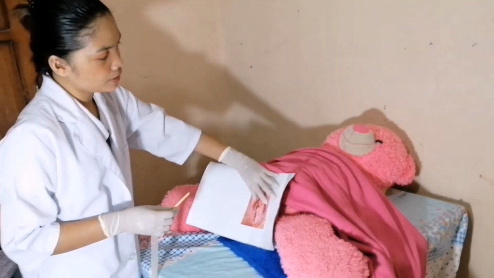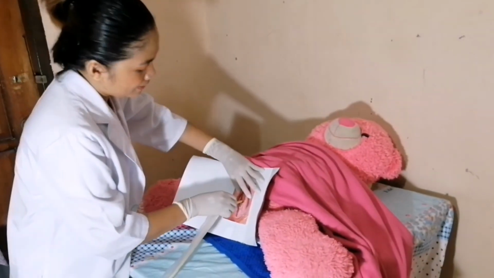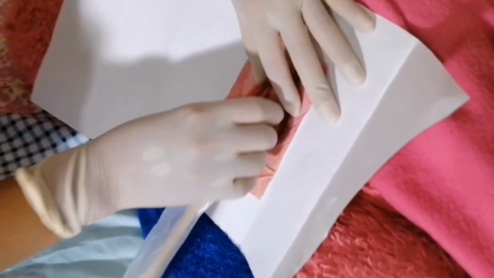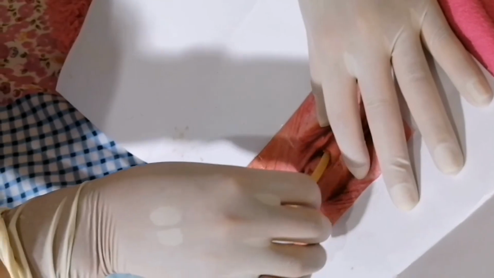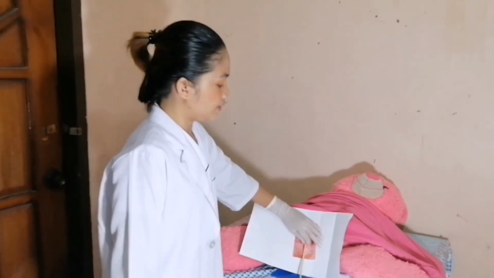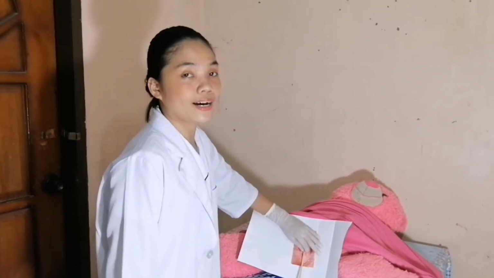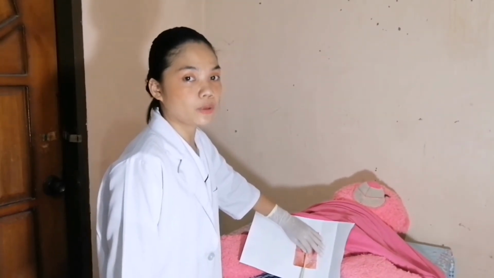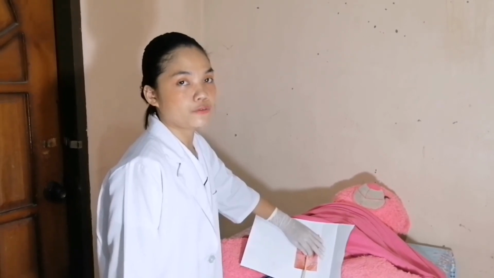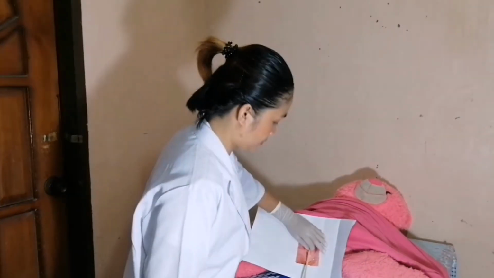Excuse me, ma'am. I'm going to insert the catheter. Please take a deep breath. The next procedure is to hold the catheter securely with your non-dominant hand while the bladder empties. Collect the specimen if required. Continue drainage according to hospital policy.